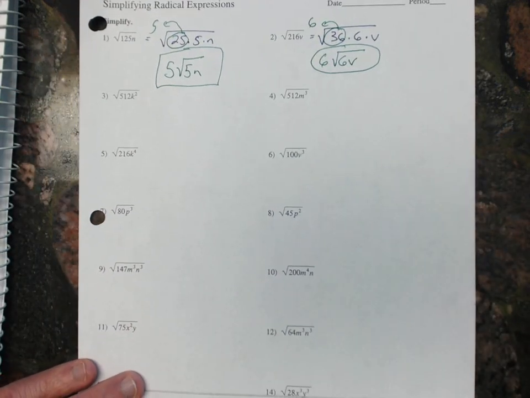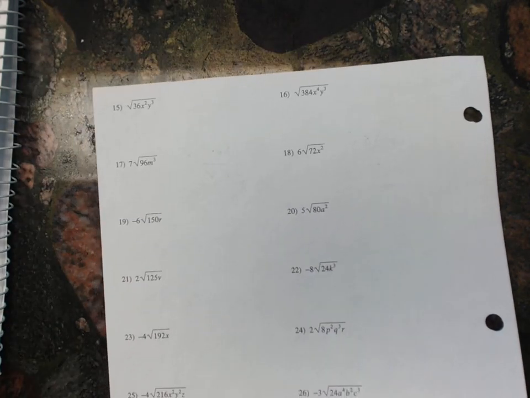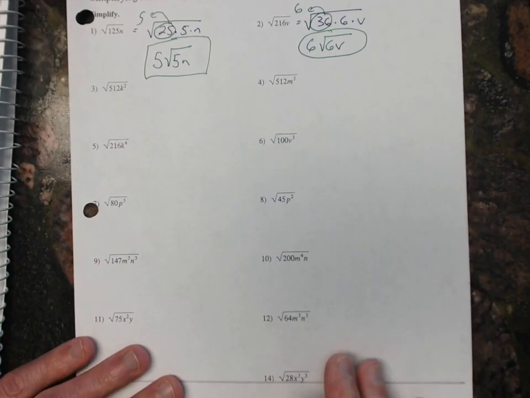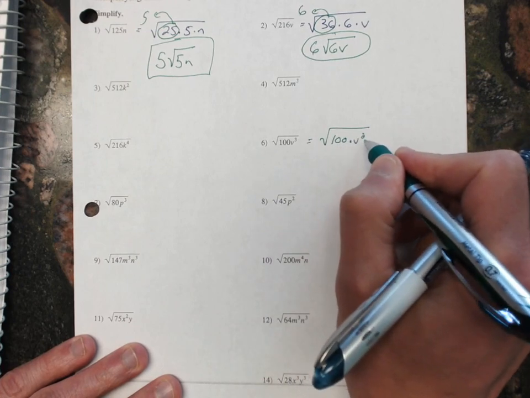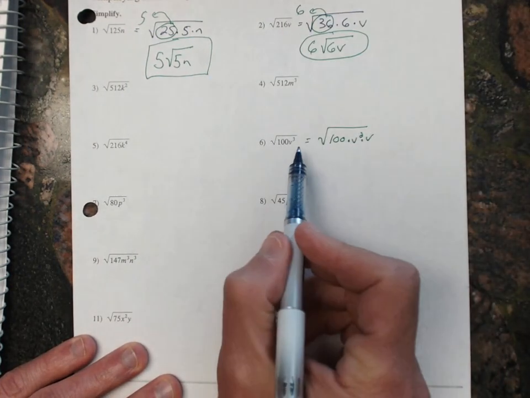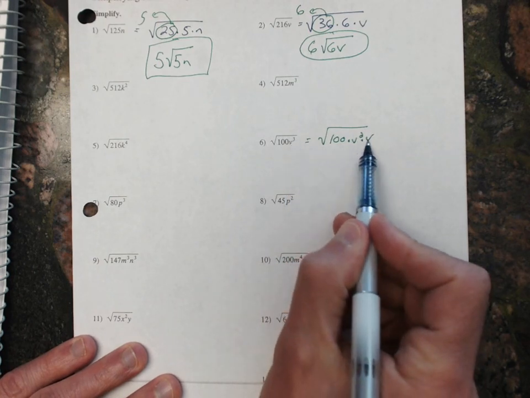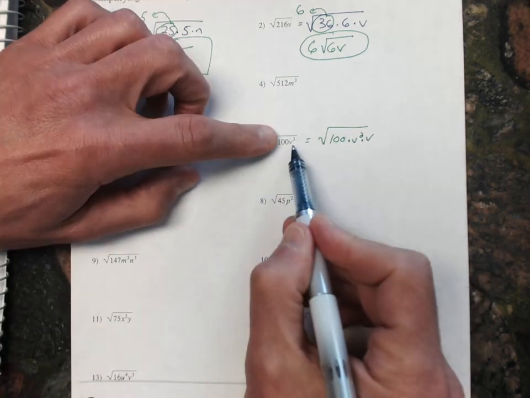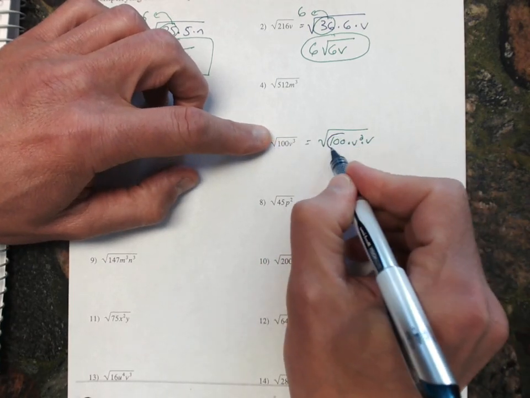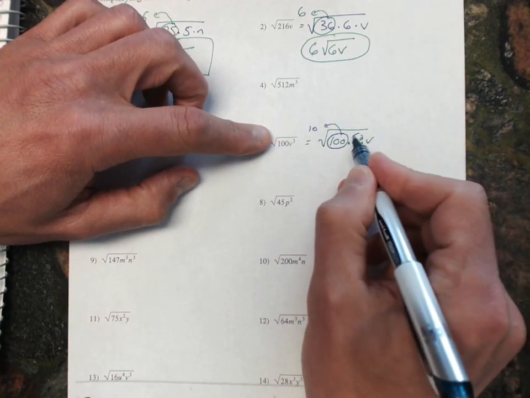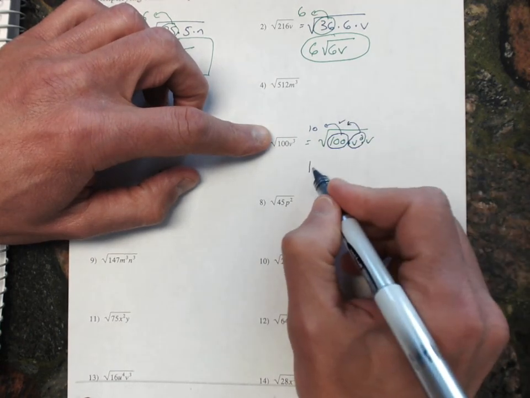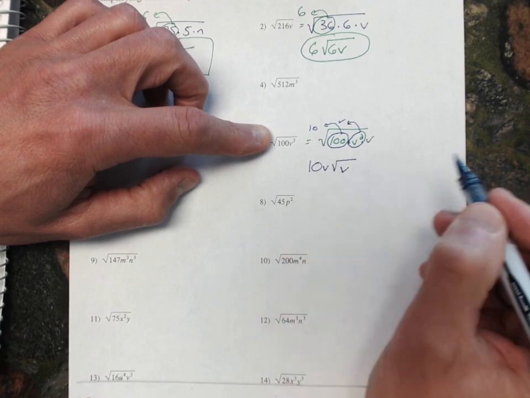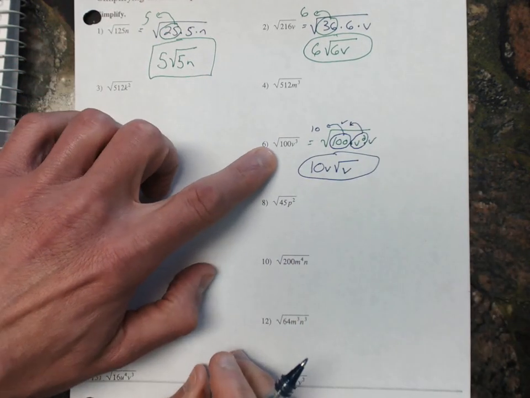Alrighty. And I'm trying to see what else is on here. So there's some different ways of doing it. If you had number 6, the square root of 100 times v squared times v. Okay, again, if it's an odd, I break it apart as the 1 and then times 1 less than that. Because if I add these up, I'm here. This guy's a perfect square factor, so a 10's coming out. This guy's a perfect square factor. Remember, you take half of them out, so a v is going to come out. 10v radical v is how I simplify this.